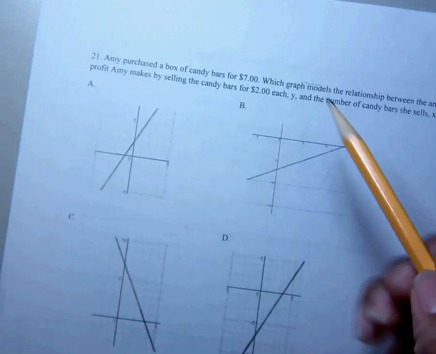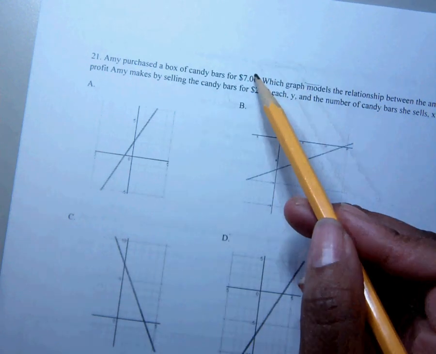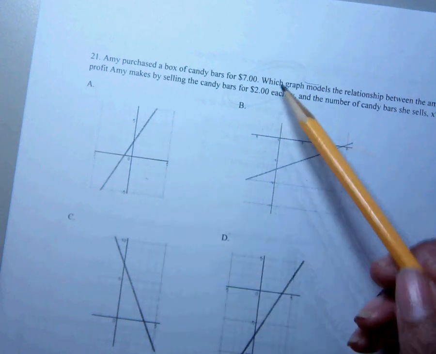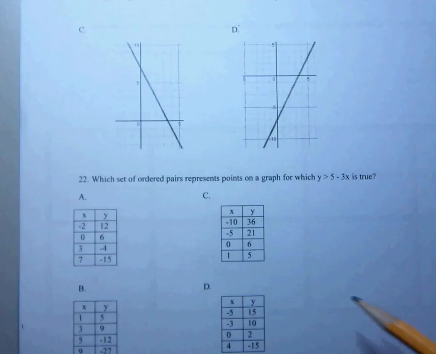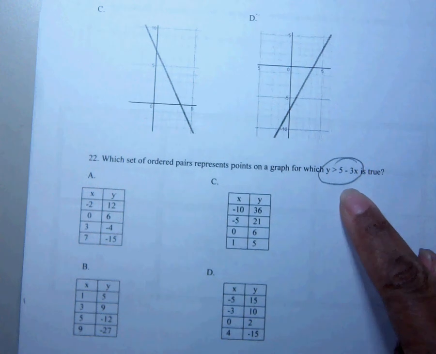Last but not least, we need you to review just setting up the word problem and then finding the graph that represents it. If you can't set up the word problem, you don't have to. See if you can figure out, based on what it says, which graph goes with it. And then finally, this is an inequality problem because we're getting ready to go over inequalities.